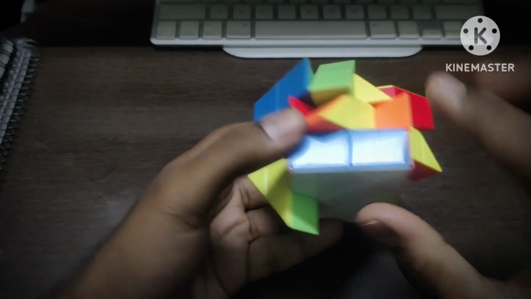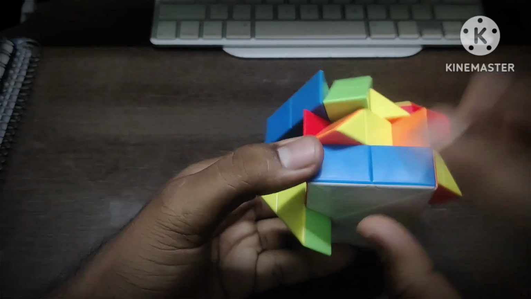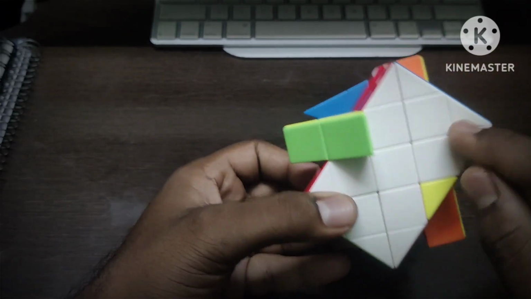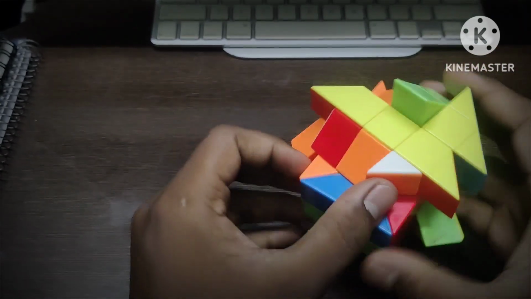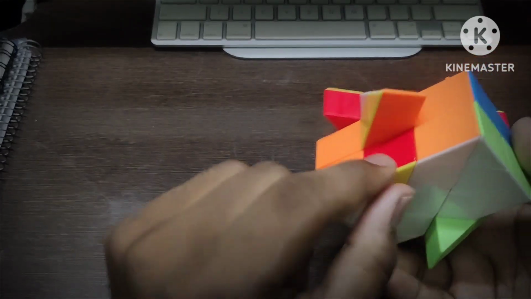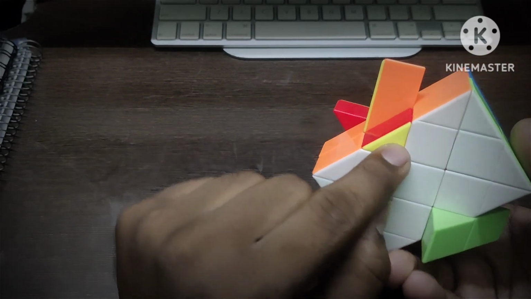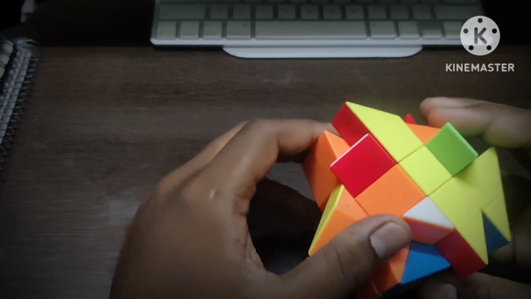Okay, so now we did this right algorithm and we bought this piece at this site. So now we have seen that this particular piece is required with one white piece and another orange piece. So let's search for it. Oh, it's over here only.